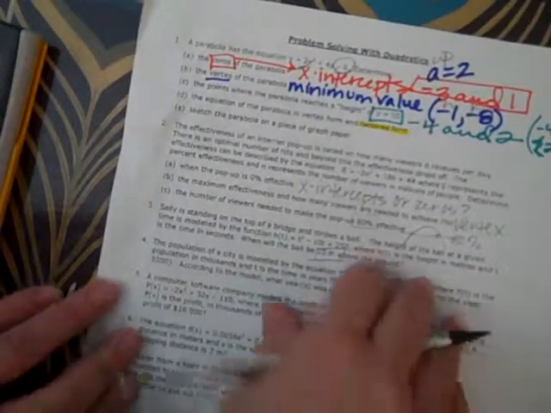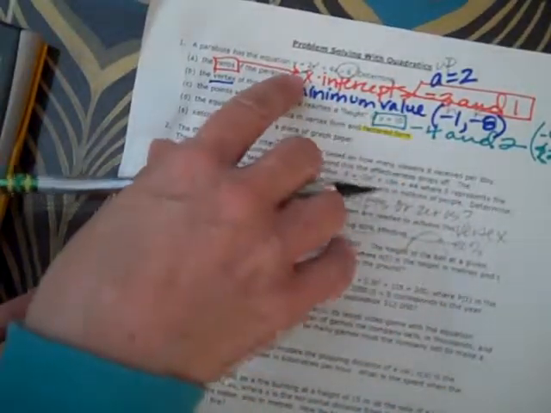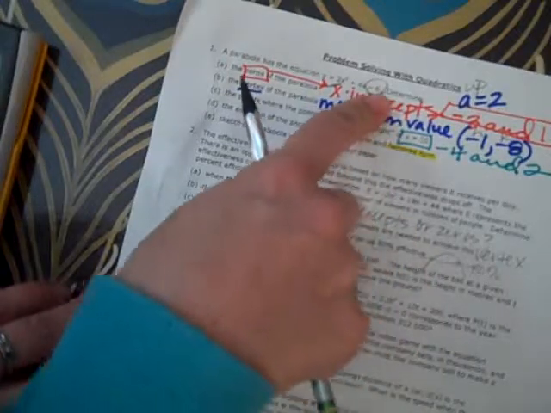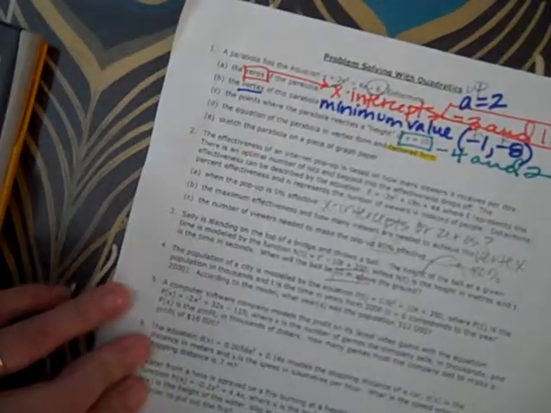You've got the skills that it takes in terms of finding the x-intercepts, the y-intercepts, the minimums, the maximums, and you can convert from standard form into vertex form to help answer questions if you need to.